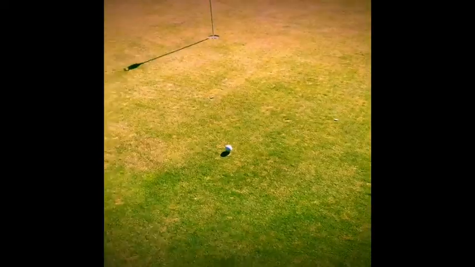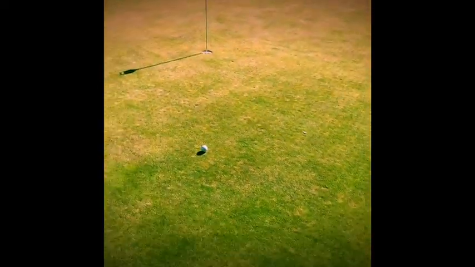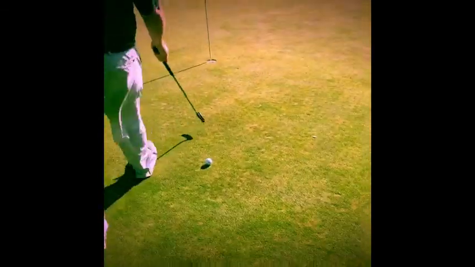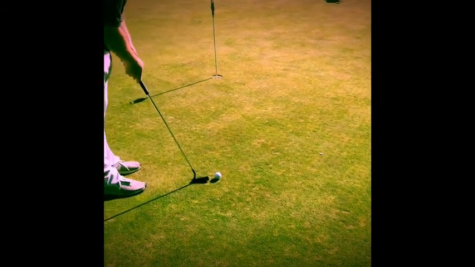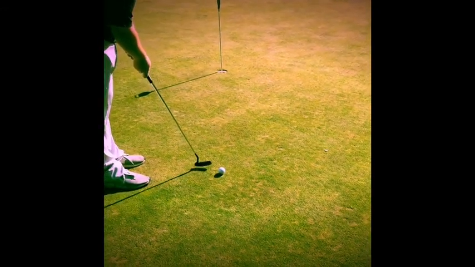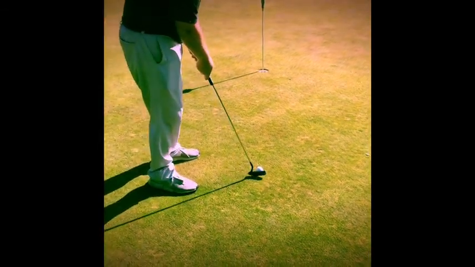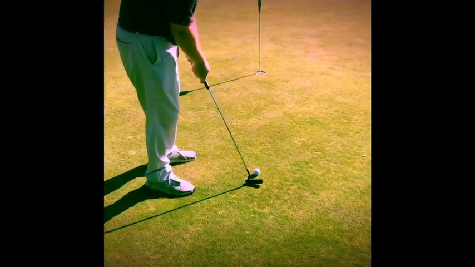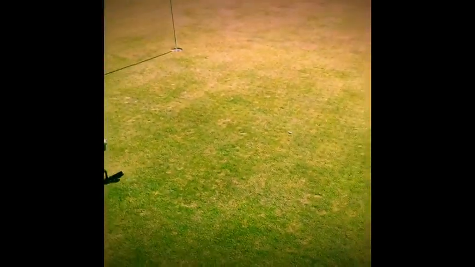Okay, Kyle. So Kyle's got this little downhiller. Nothing crazy, but it's a little tough, a little tricky. Well, he made it, so not much to know besides that.